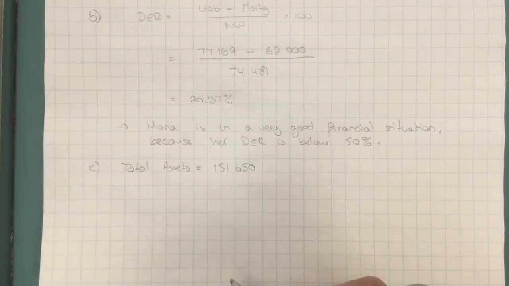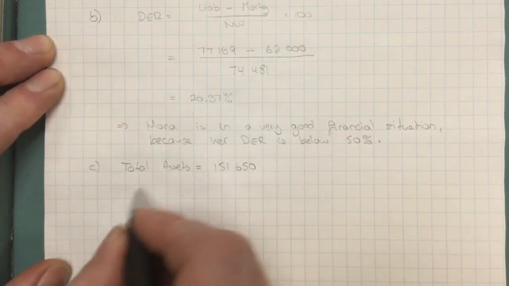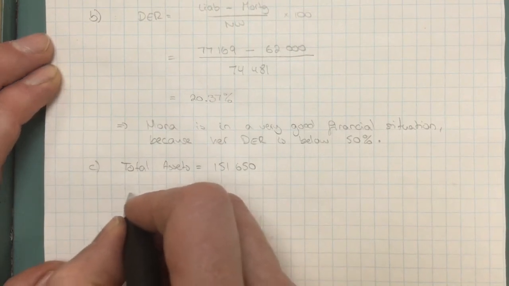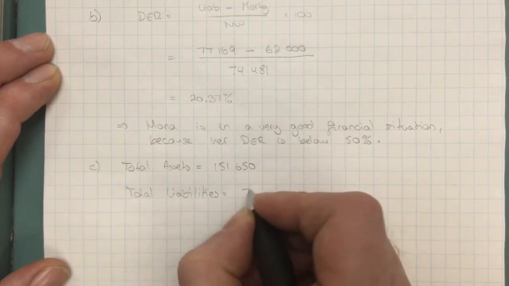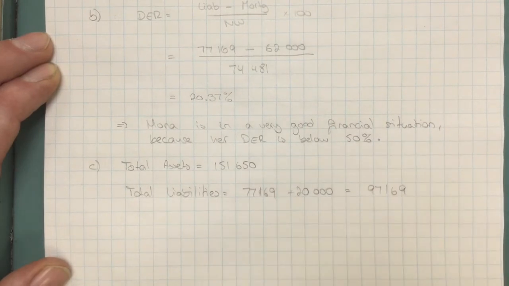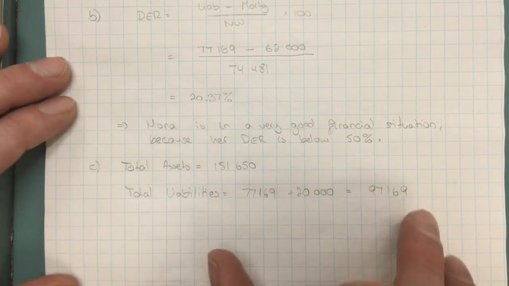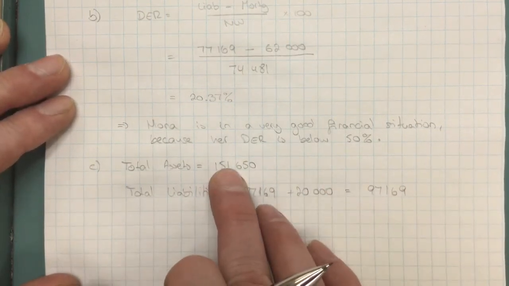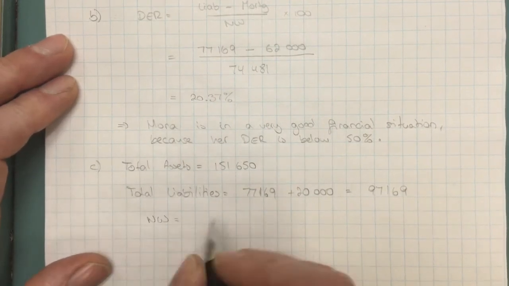Nothing has changed with her assets. They stay the same. She just wants to take out another loan, which means that her liabilities will be $20,000 more. So that will get her to a total of $97,169 for the liabilities. Now, since her liabilities are different than they were before, that means her net worth is going to be different as well.